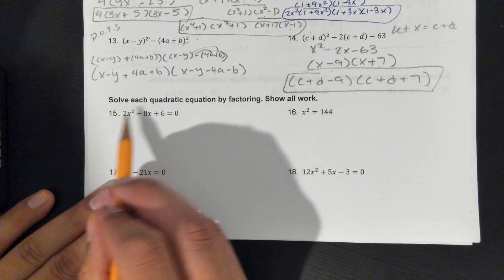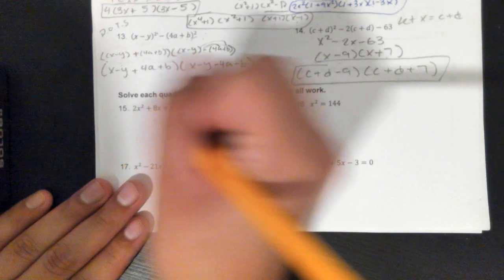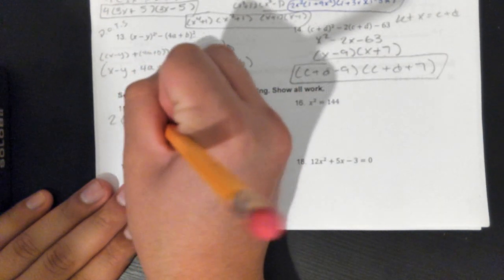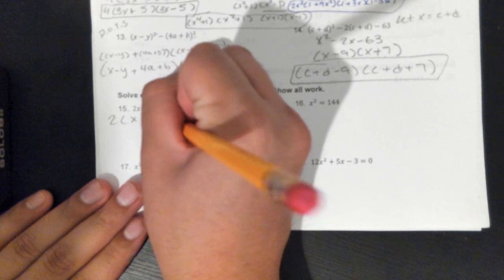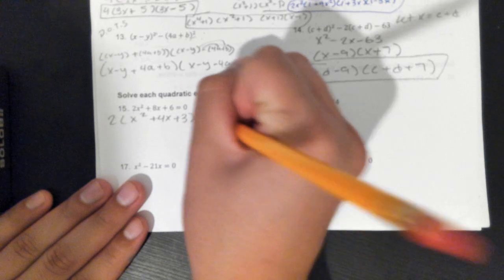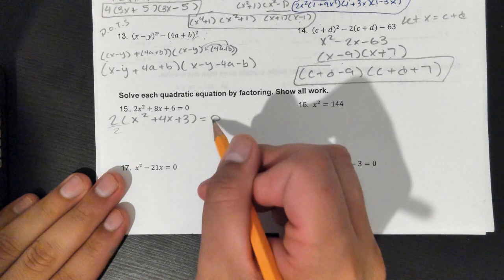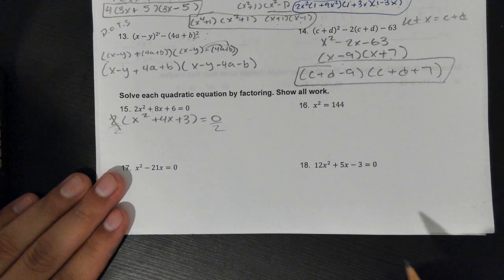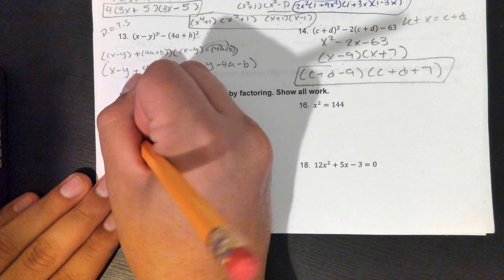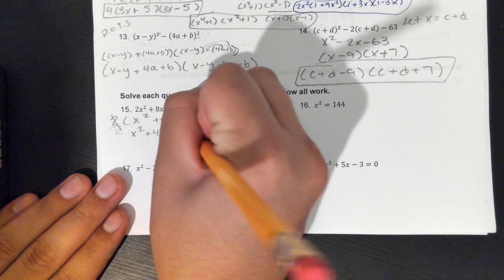Alright, so on 15, first check for GCF. 2, 8, and 6, all three of them, you can take out a factor of 2, which leaves you with x squared plus 4x plus 3. This 2 isn't going to do anything. You could divide the 2 to both sides, and the 2 would just reduce to a 1. 0 divided by 2 is just 0. So you just have x squared plus 4x plus 3 equals 0.